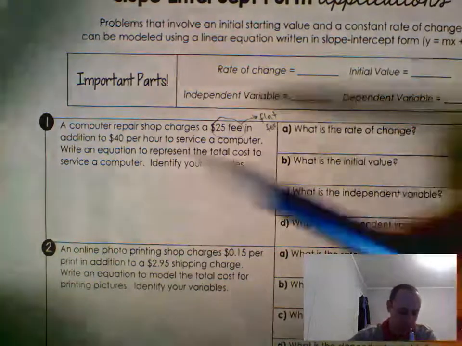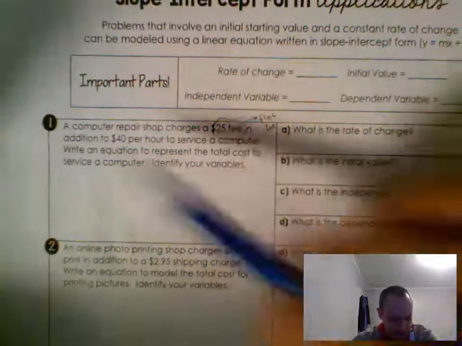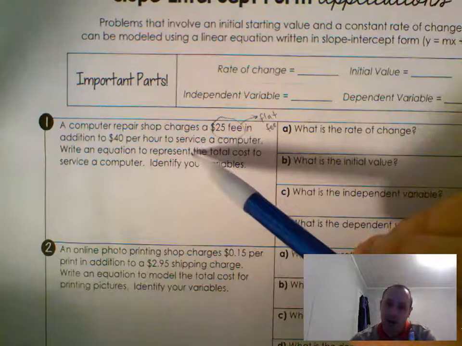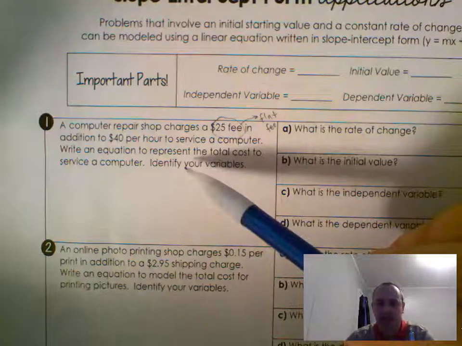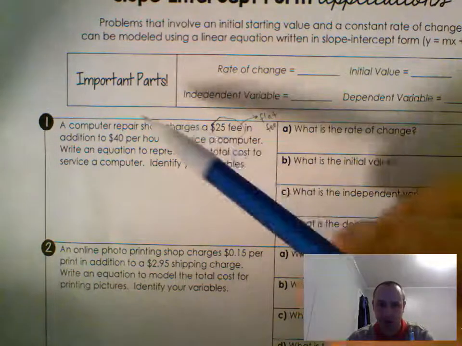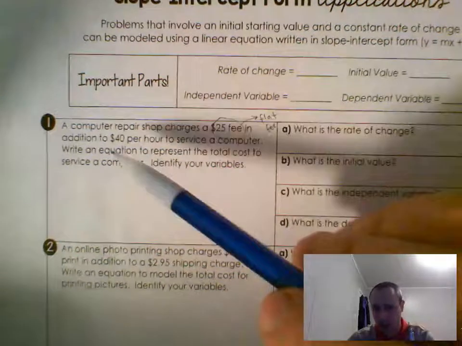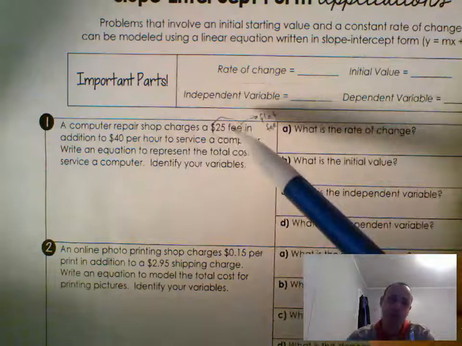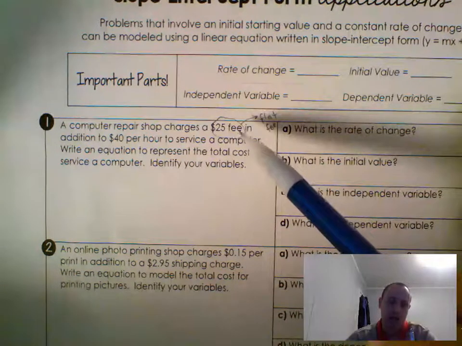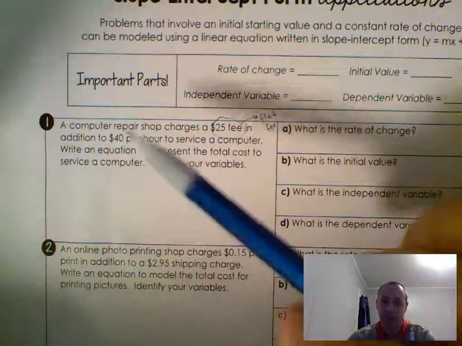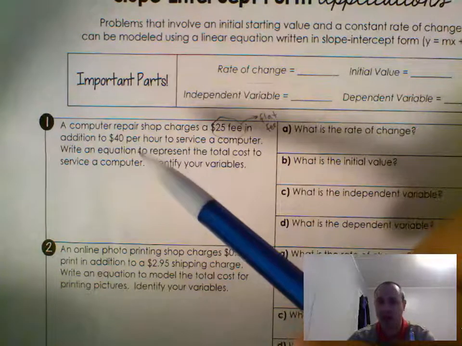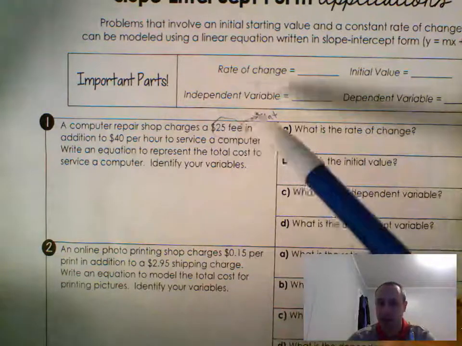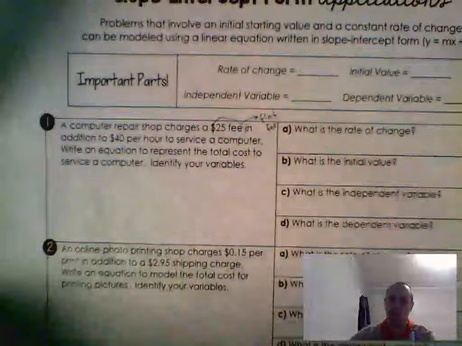Now, in addition to the flat fee, they also charge $40 per hour. Say they just took a few minutes on your computer, then they'd probably charge you the flat fee and then also charge you for 1 hour, because it's part of 1 hour. If they took 2 hours, they would charge you the flat fee and then 2 of these hourly fees. For 5 hours, they would charge you 5 times 40, and then they'd also charge you the 25. So that's basically what's happening here.